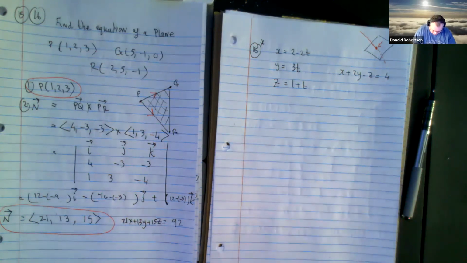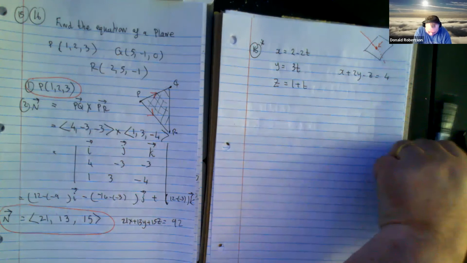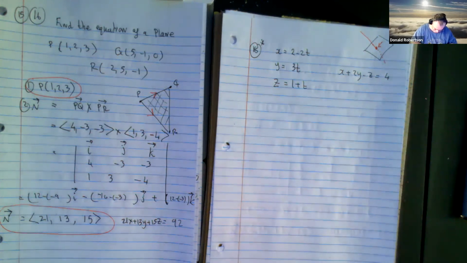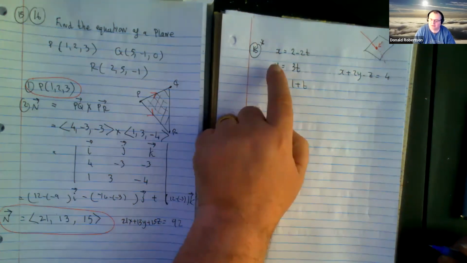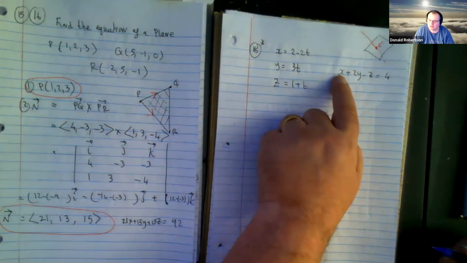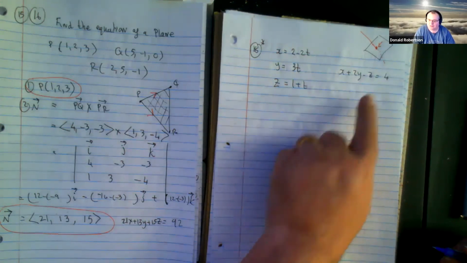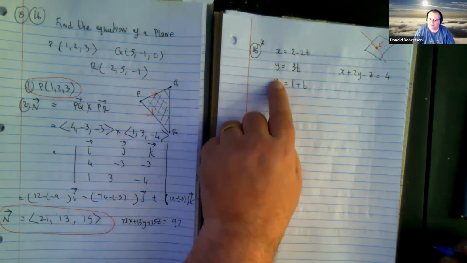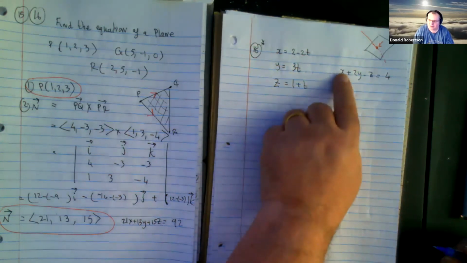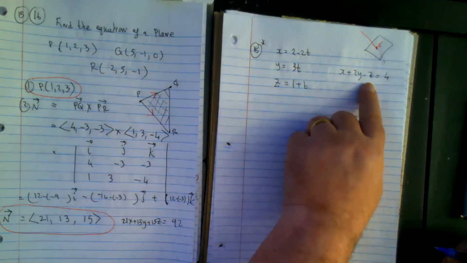Any takers? I mean, I'll take a wild shot in the dark. Any ideas? Look at where I'm pointing. X, Y, Z, X, Y. I have a suggestion.